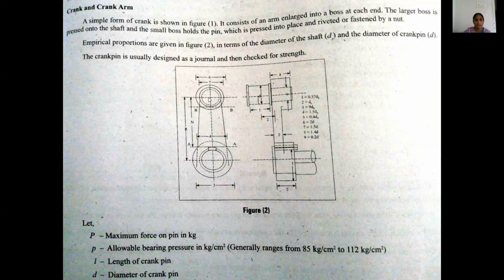First, this is the crank arm. What is meant by crank arm? The side portion of the crankshaft is called the crank arm. A simple form of crank is shown in the figure. It consists of an arm enlarged into a boss at each end. The larger boss is pressed onto the shaft, and the small boss holds the pin, which is pressed into place and riveted or fastened by the nut.